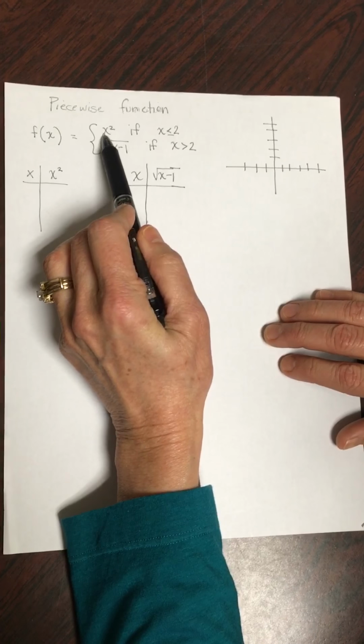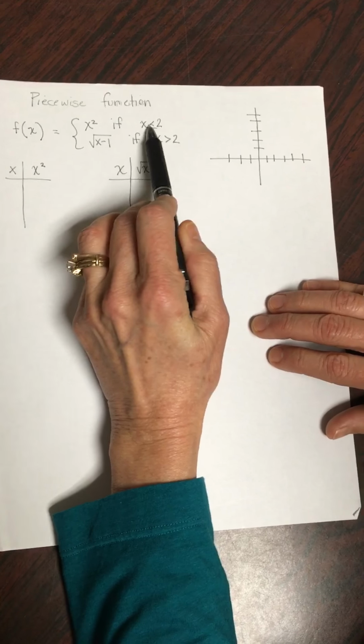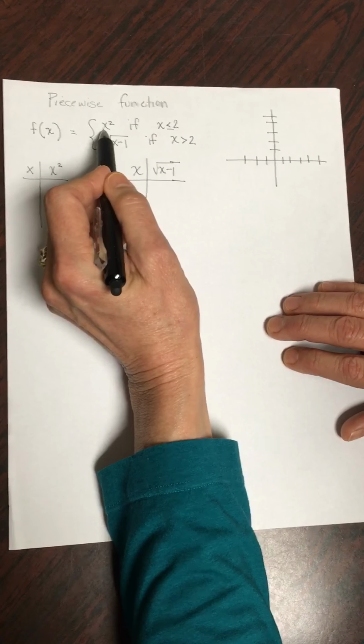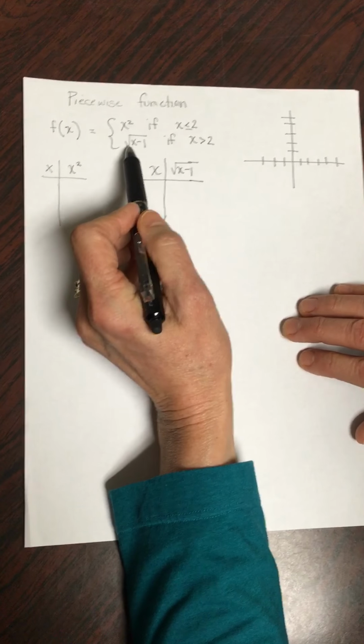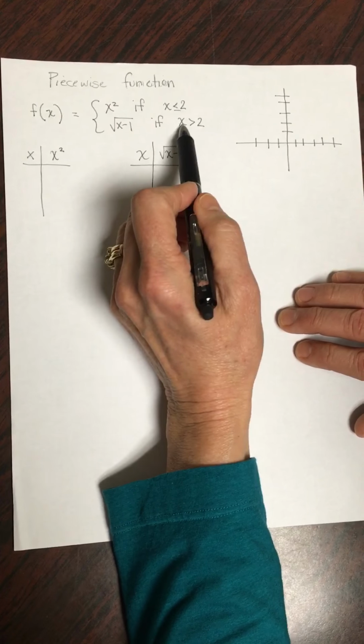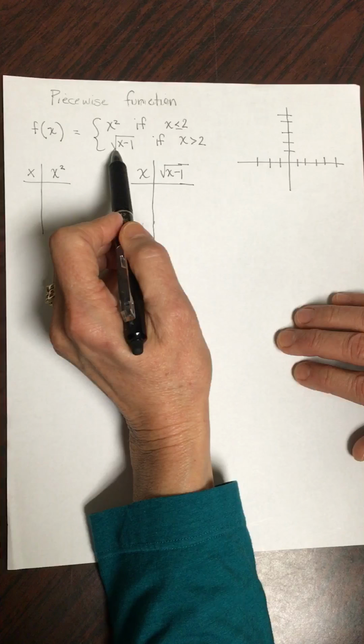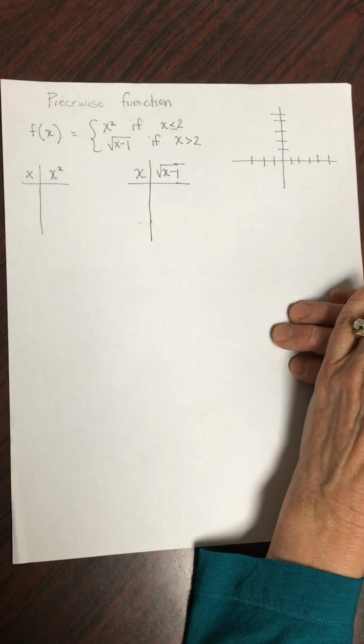First of all, we have this x squared if x is less than or equal to 2. Notice this is our domain. At that domain, that's for our x squared. The second part of it is if x is greater than 2, when our domain is greater than 2, you put it into the square root of x minus 1.